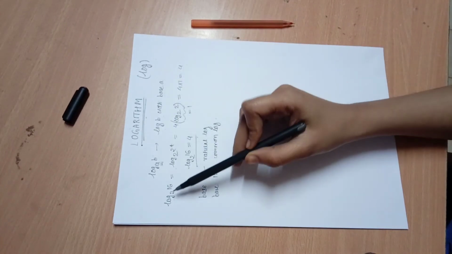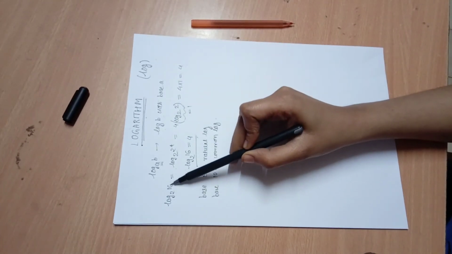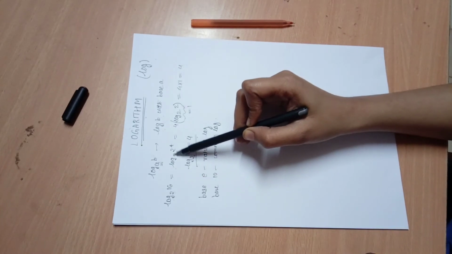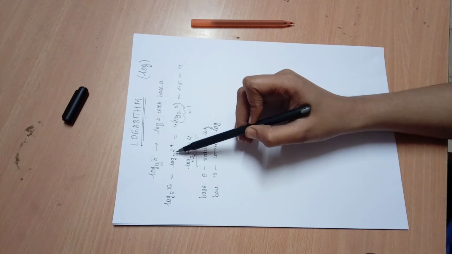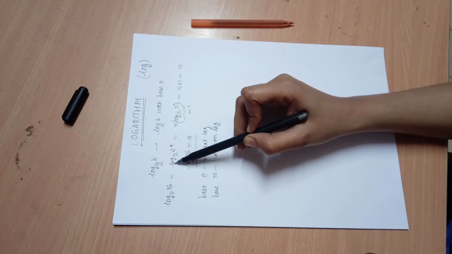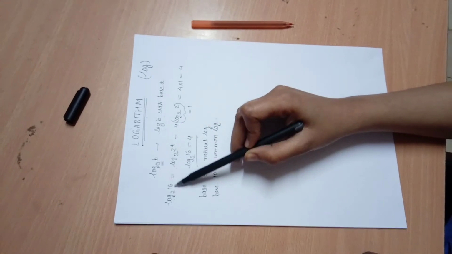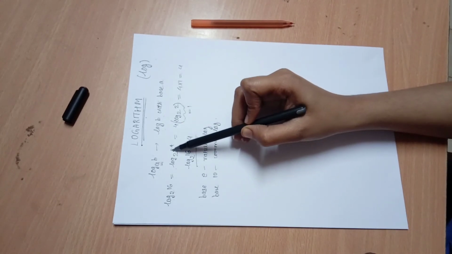Okay, for example, if I say log 16 to the base 2, what I mean is I have to express everything in terms of this base, and here the base is 2. So I will write log to the base 2, and here I have to simplify it in terms of 2. So I can write it as 2 to the power 4.